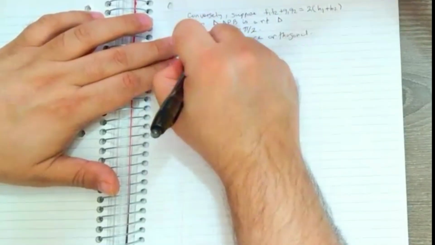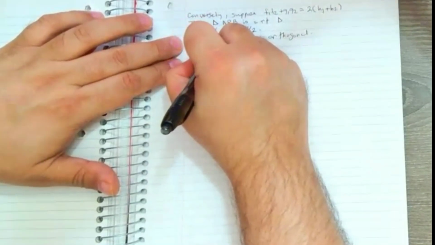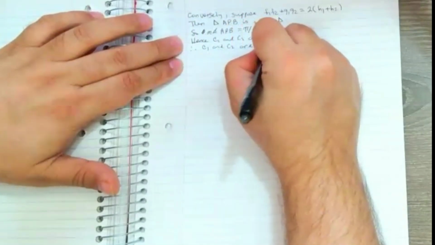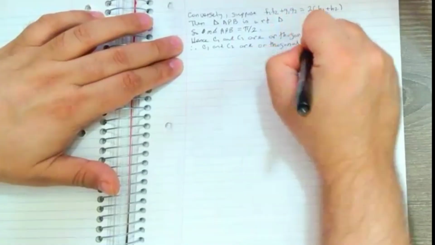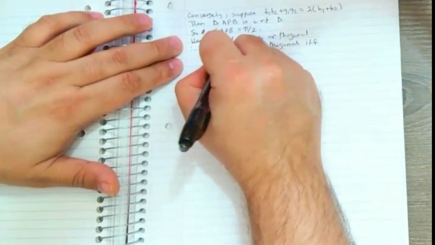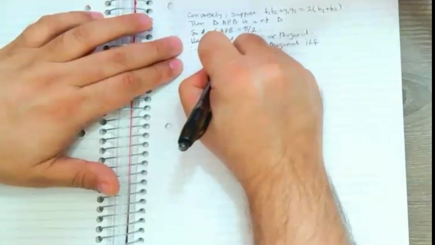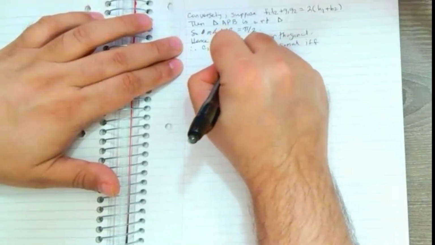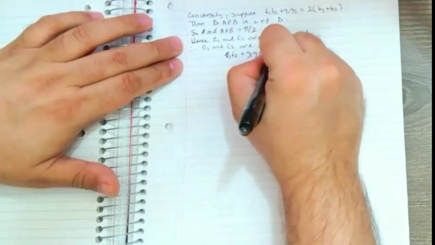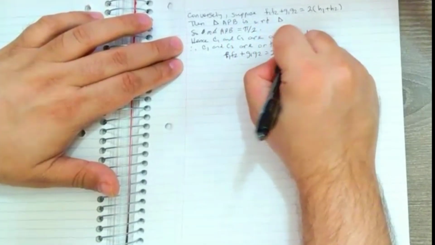And therefore, circles C1 and C2 are orthogonal if and only if the sum of products F1 times F2 plus G1 times G2 is twice the sum of H1 plus H2.